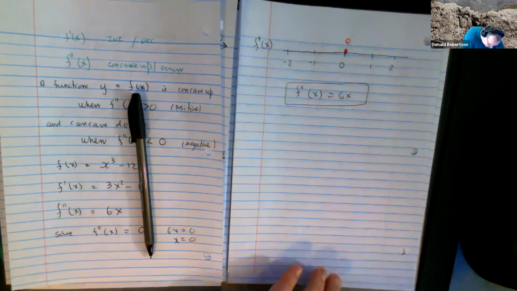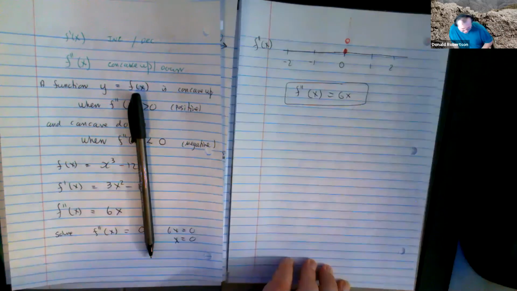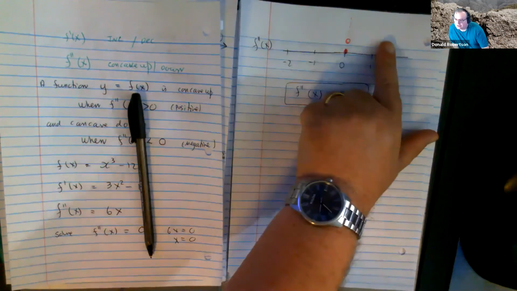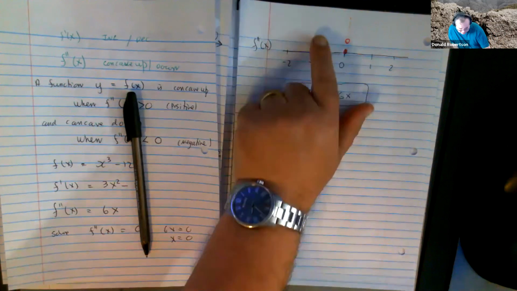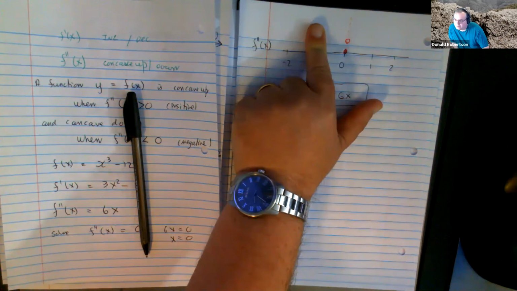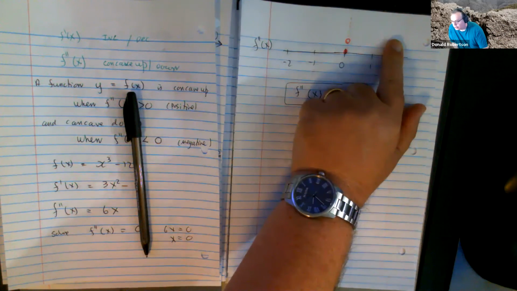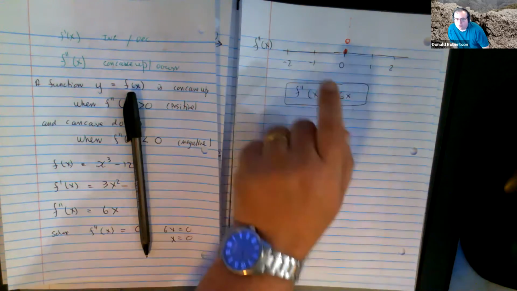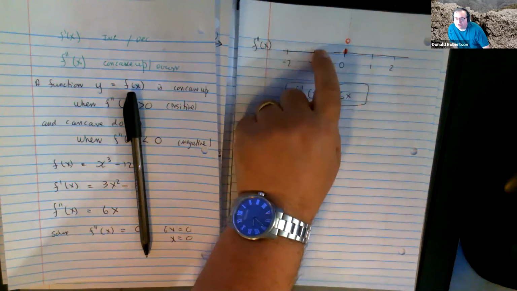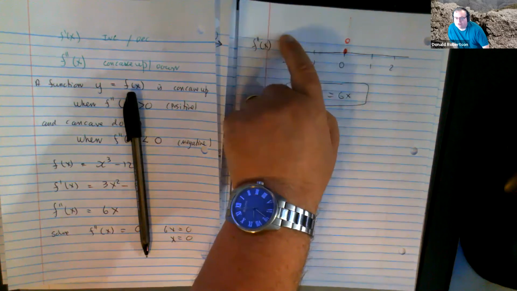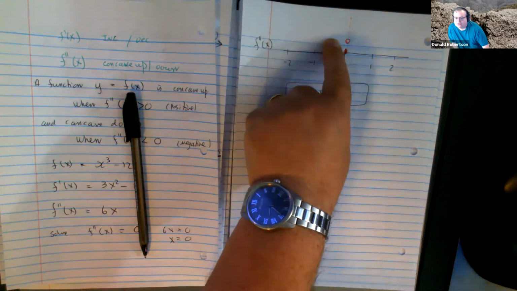That has essentially split the x-axis into two distinct regions. And on this side, it's either concave up or down, and on this side, it will be either concave up or concave down. We're going to find out which. Okay, so how do you think I'm going to find whether it's concave up or concave down on this side here?